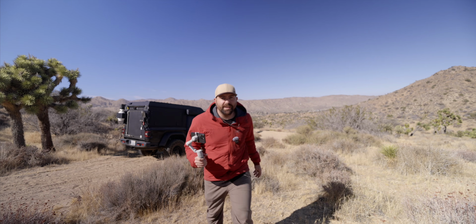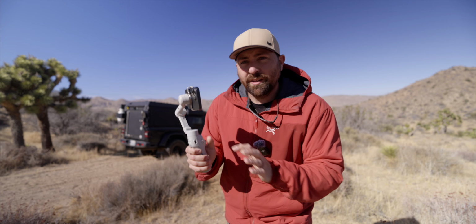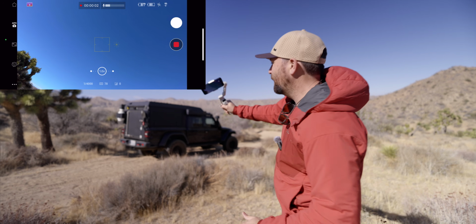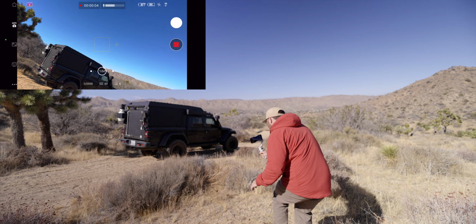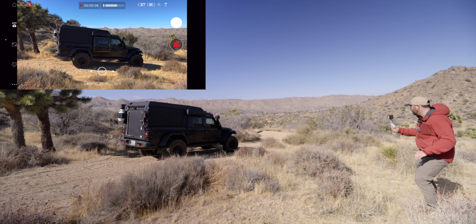Now, if you want to do the FPV, it creates a little bit more dynamics with the shot. So I might start up high and kind of roll down into the scene, revealing the Jeep and where it's at, and then I can move around it with this arcing motion.